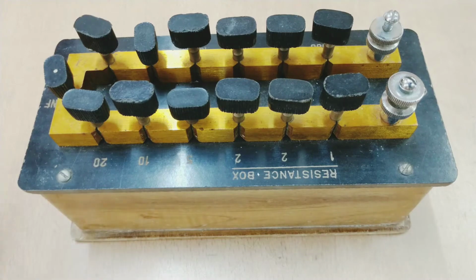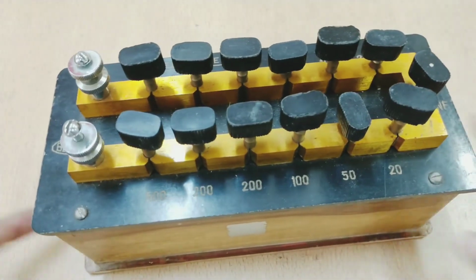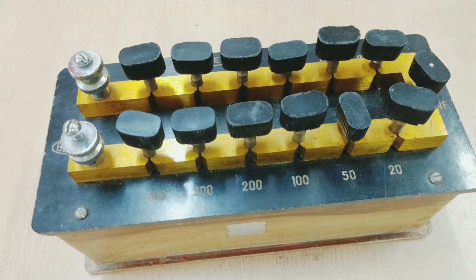And of course, you know this resistant box. We have also seen the working of this resistant box in our previous videos. This is used in the labs for experimental purpose only.